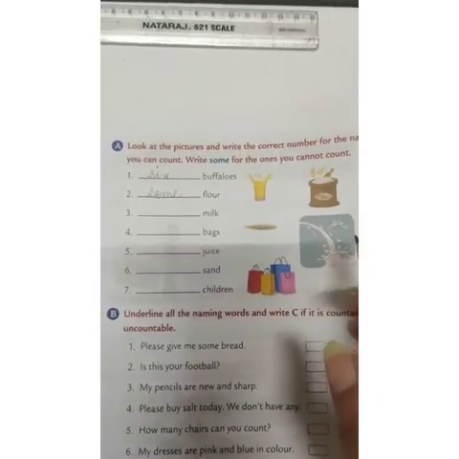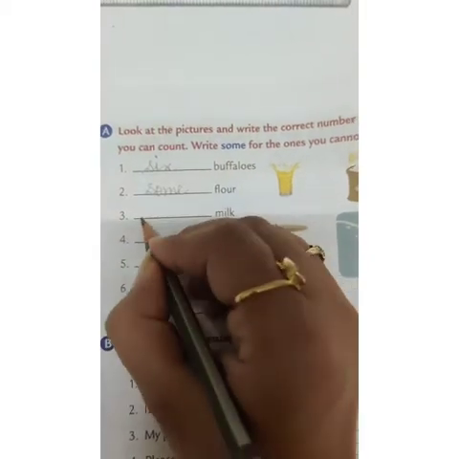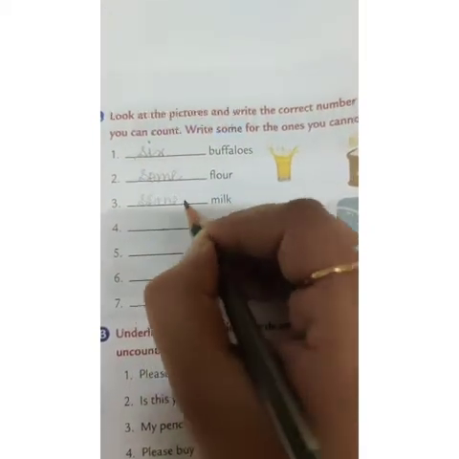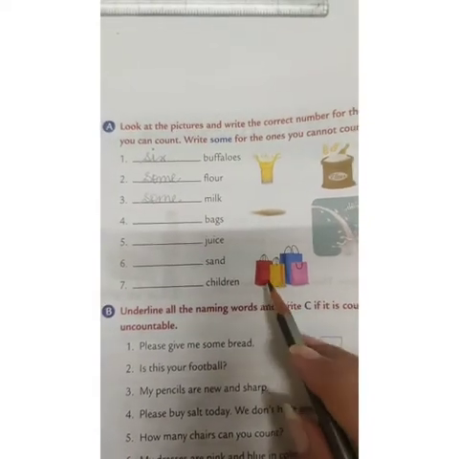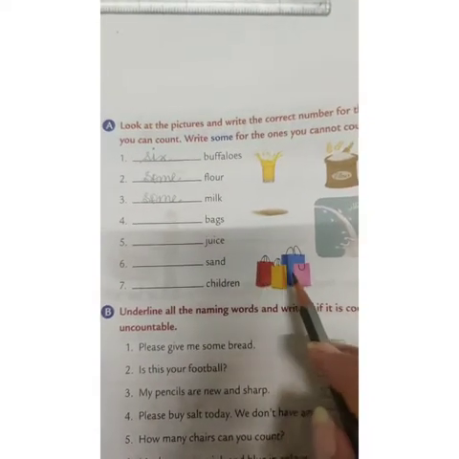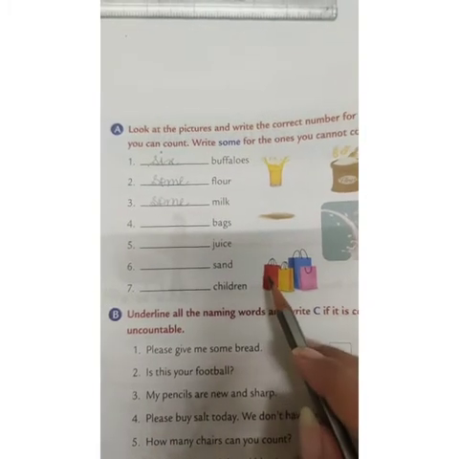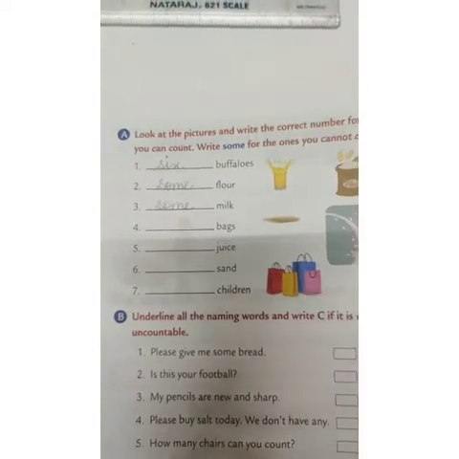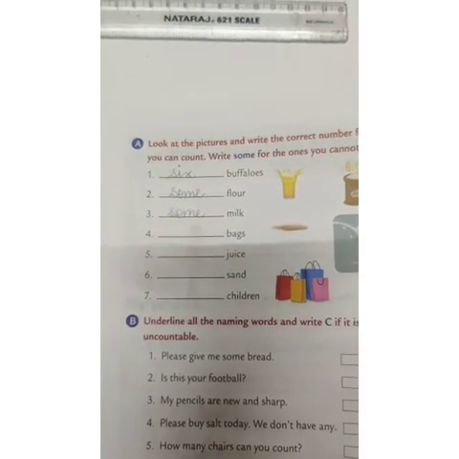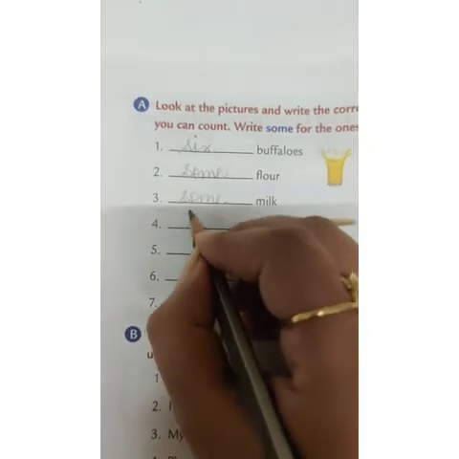No, we cannot count milk. So, we will write some. Some milk. Then, bags. Come on. Can we count? Yes. 1, 2, 3, 4. How many bags are there? There are 4 bags. So write 4.